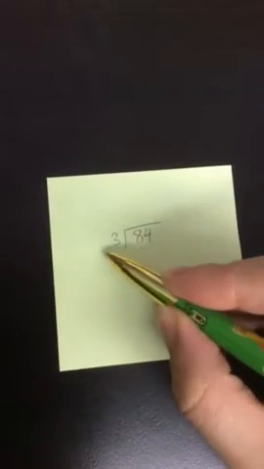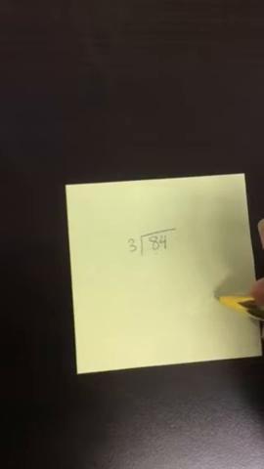Okay, here is a video to show the steps for long division. So step 1 is to divide. I look at my 8 and I'm going to be dividing by my 3. So my equation is 8 divided by 3.